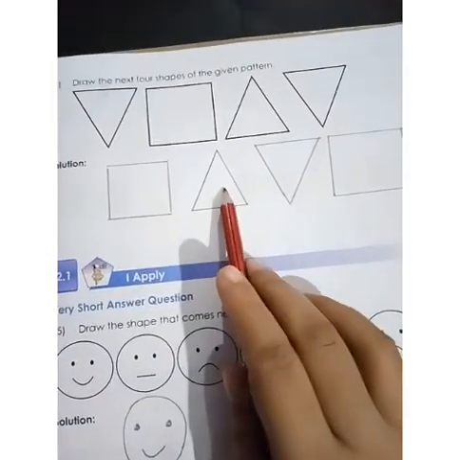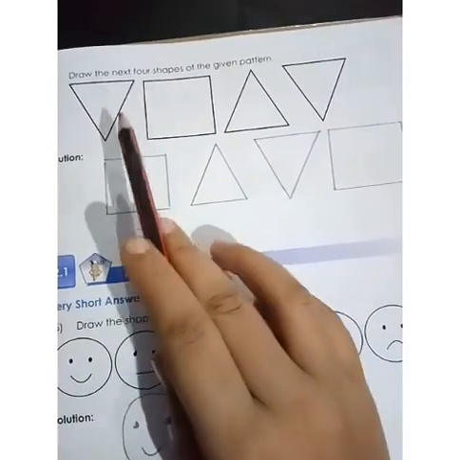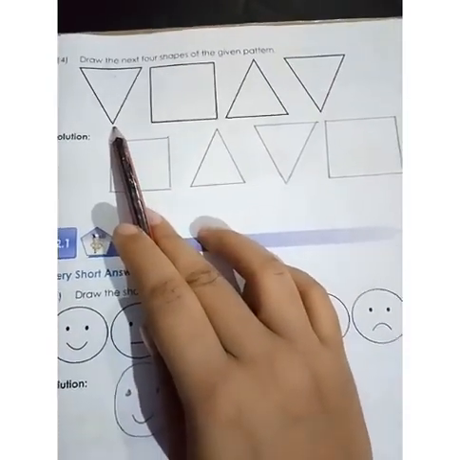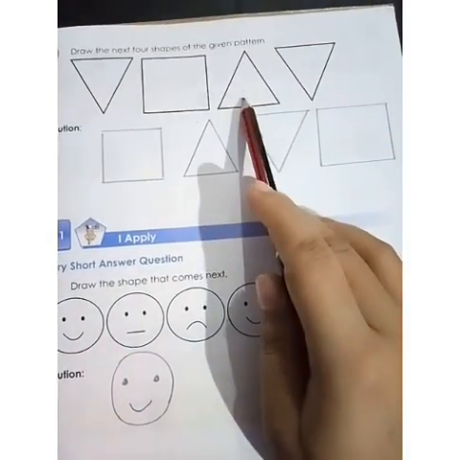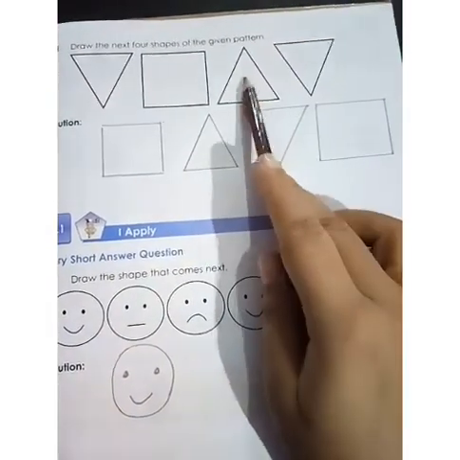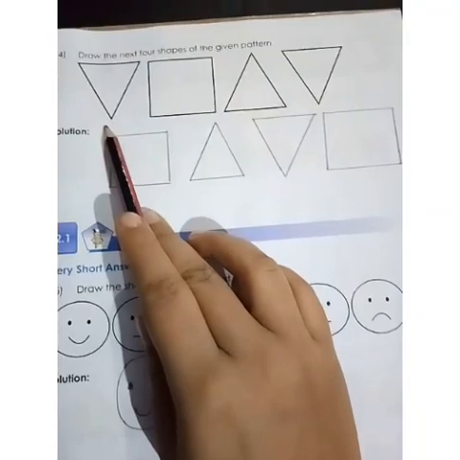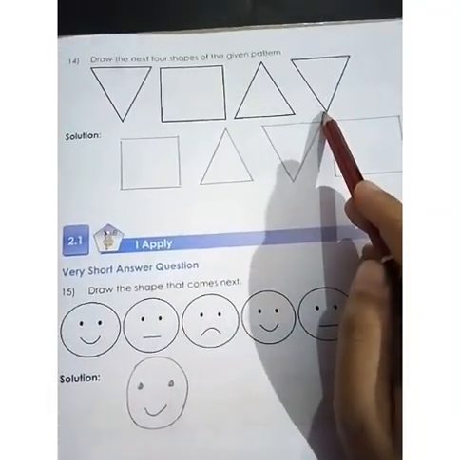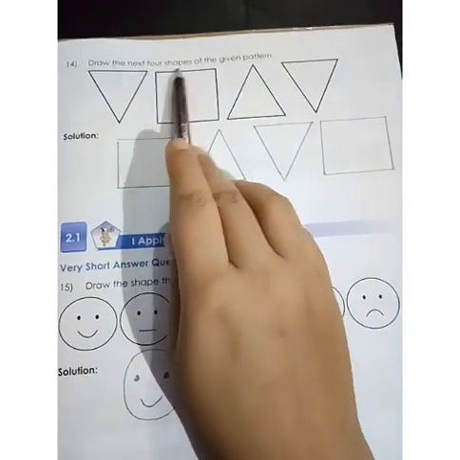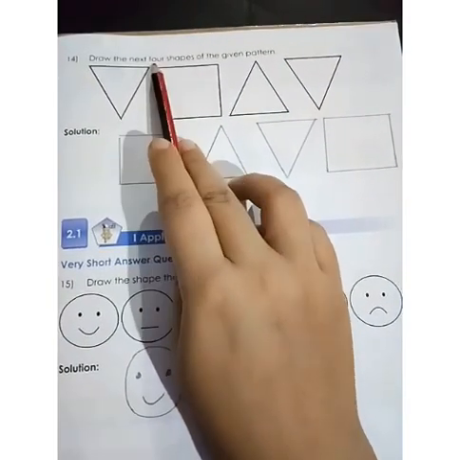Question number 14: draw the next 4 shapes of the given pattern. So this is a little different. We have to look at the order in a different way. See here, the triangle is inverted. Then comes the square, then again a triangle. So this triangle is in the upward direction, this one is inverted. Now again the inverted triangle comes. Now we have to draw the next 4 shapes, not 2. Here it has been asked 4.